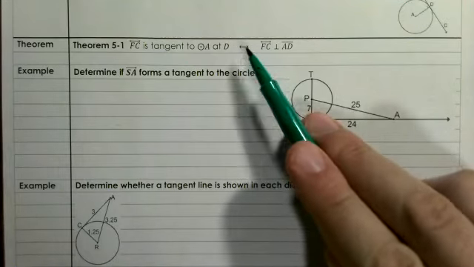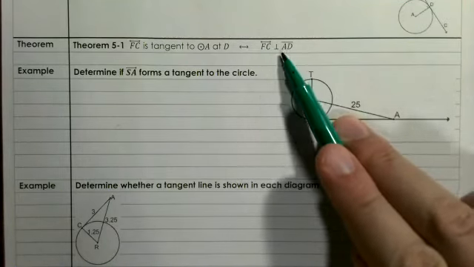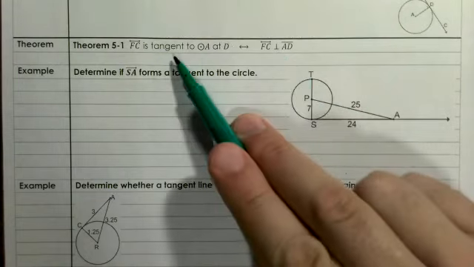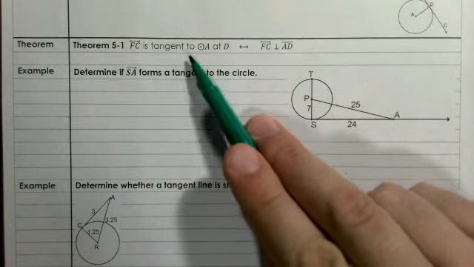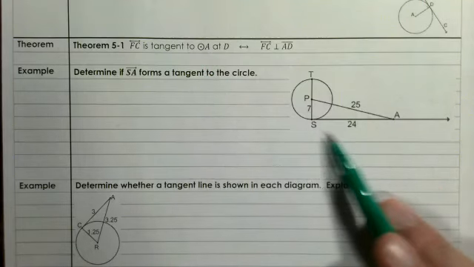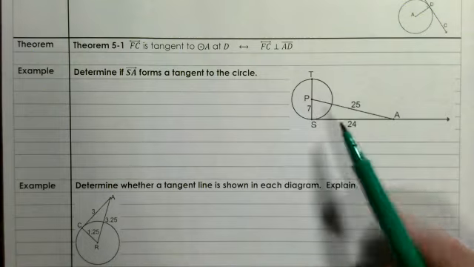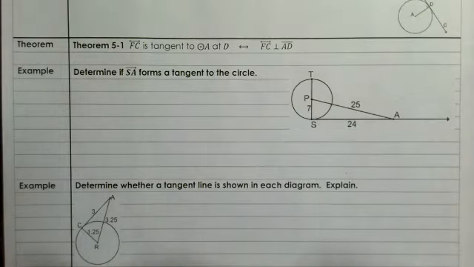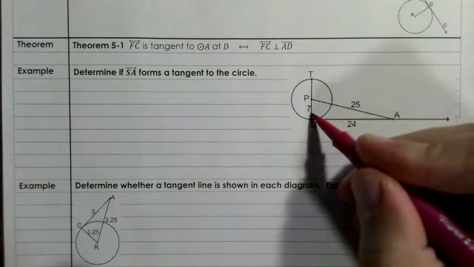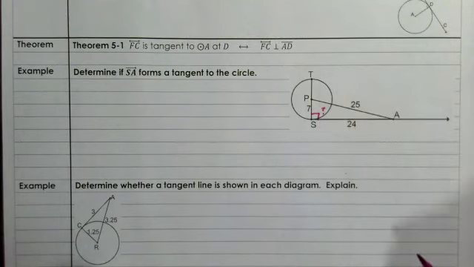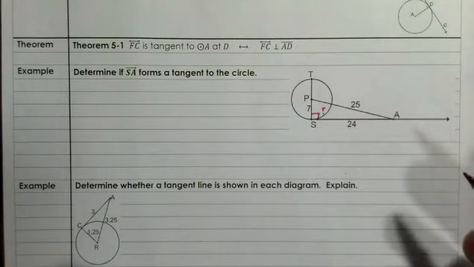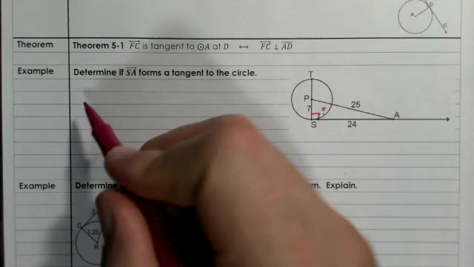Now, this theorem is a biconditional. So if we can show things are perpendicular, then we know that that line has to be tangent. So if we use that same idea of the Pythagorean theorem on this problem, I get a good Pythagorean theorem setup, and then this thing is going to be a right angle. But I don't know if it is or not. It needs to work in the Pythagorean theorem to work.